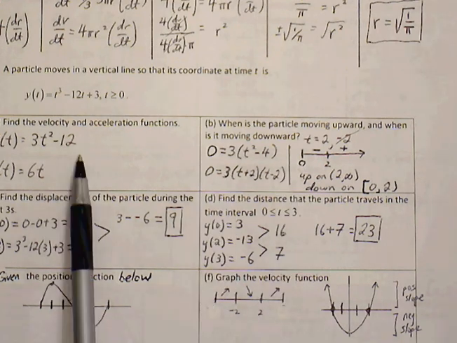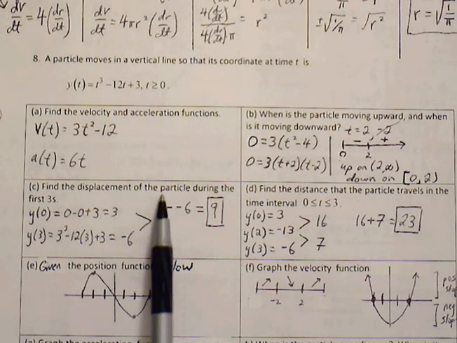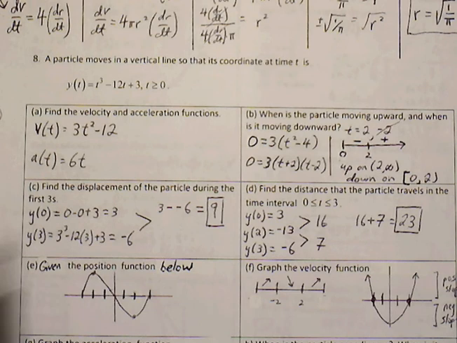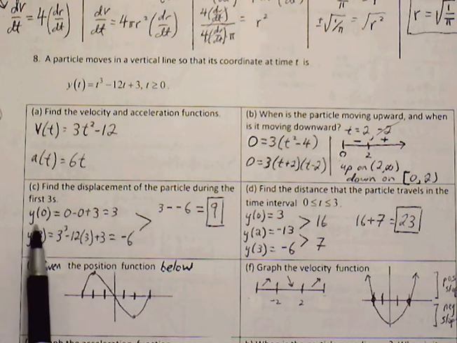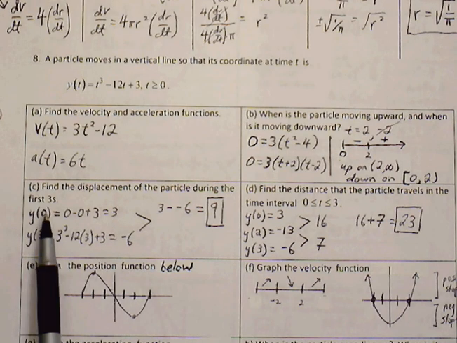Find the displacement of the particle during the first 3 seconds. So displacement is simply the distance from your starting point to your end point, disregarding everything in between. My position at 0 is 3. My position at 3 is negative 6. So my first 3 seconds is starting at 0 and ending at 3. The distance between 3 and negative 6 is simply going to be 9.